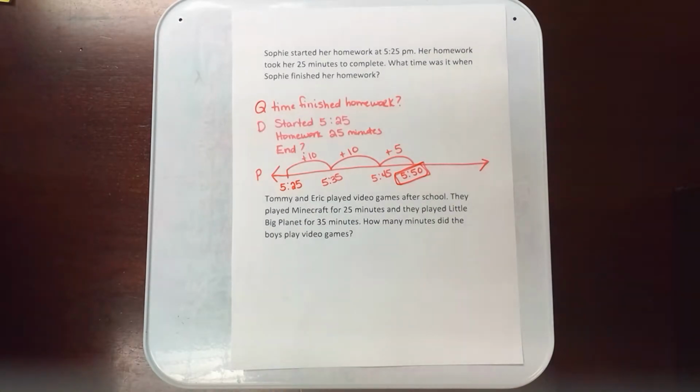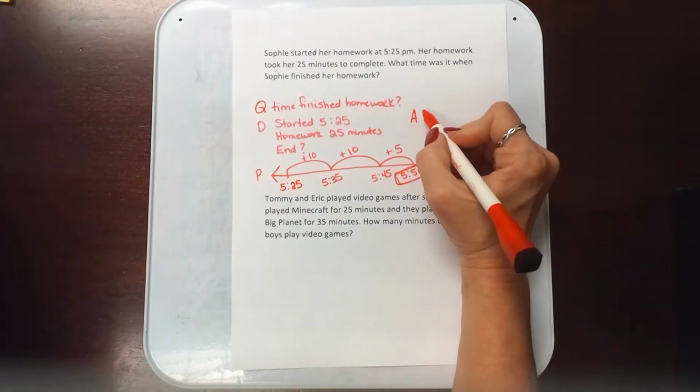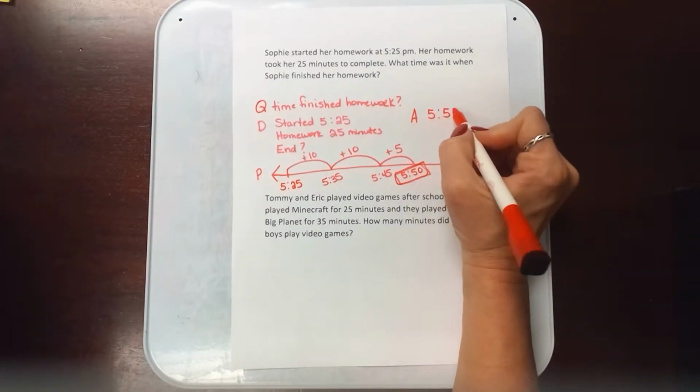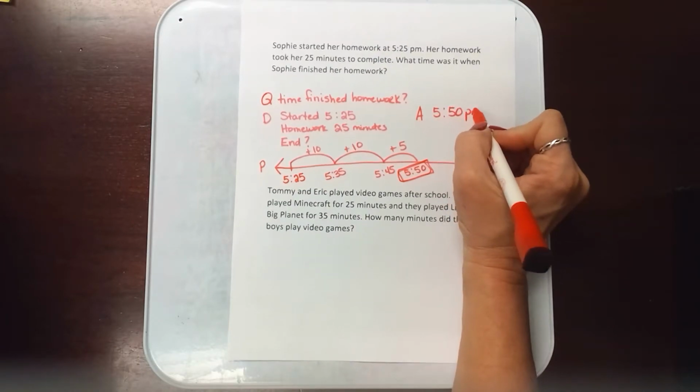Sorry, I got lost there for just a second. So the question was, what time was it when Sophia finished her homework? It was 5:50 p.m. Okay, so my answer would be 5:50 p.m.